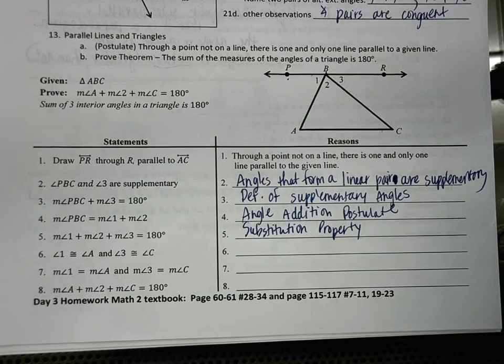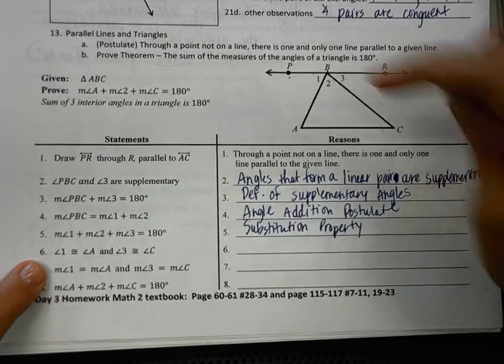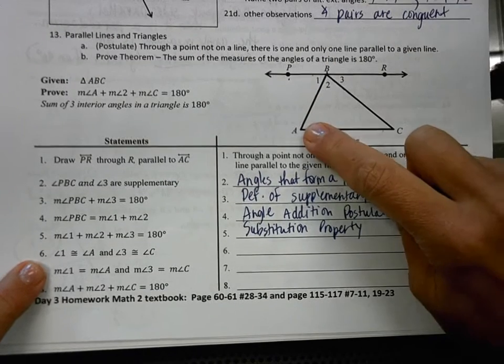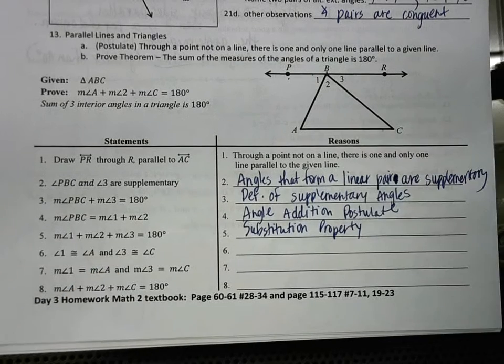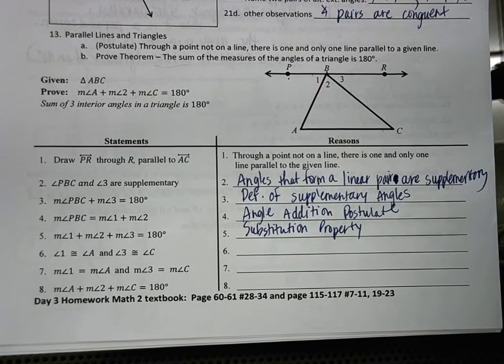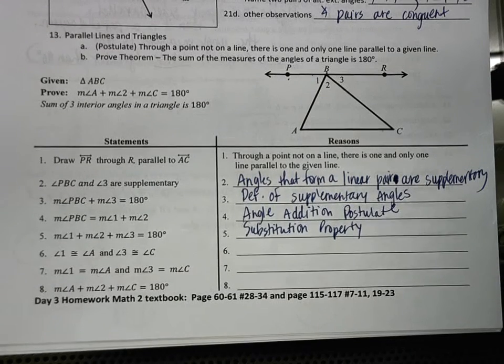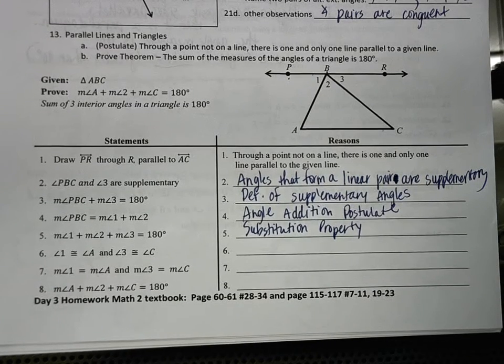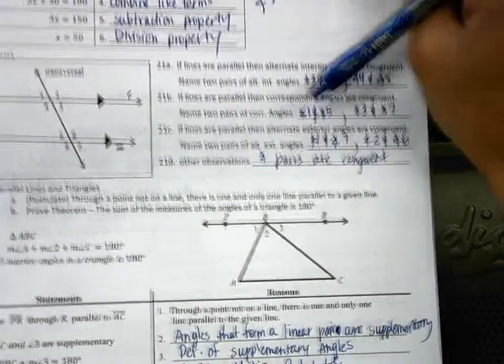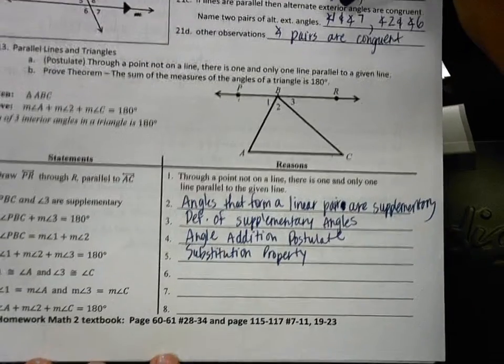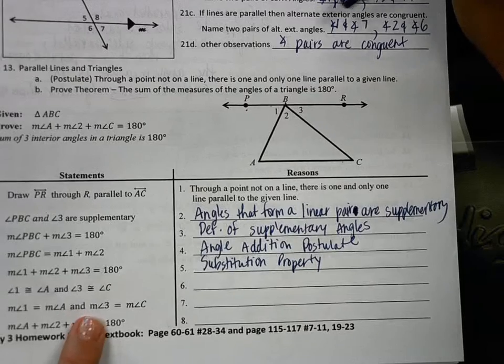Okay, so let's look at 6. It says angle 1 is congruent to angle A. Angle 3 is congruent to angle C. We just kind of talked about some of that. What is that? Close, but no. We kind of did this back up here in 21. So see how you have 1 and A?